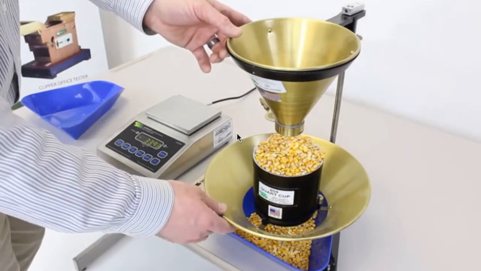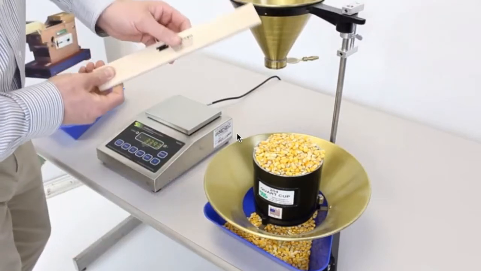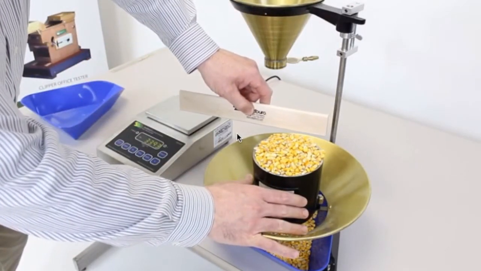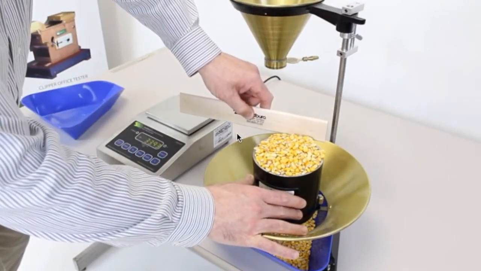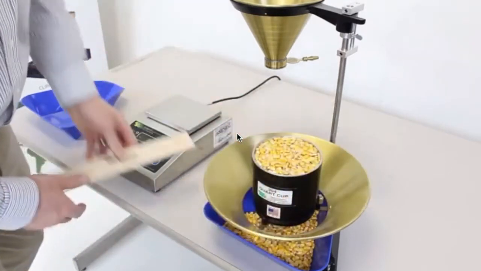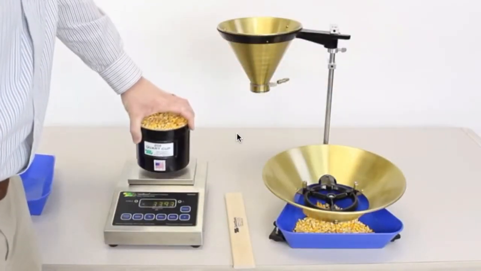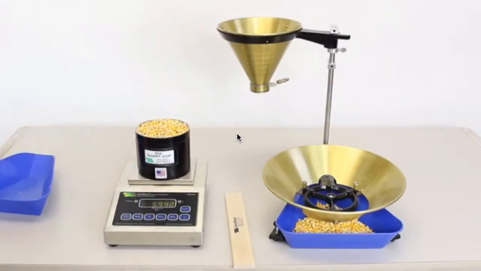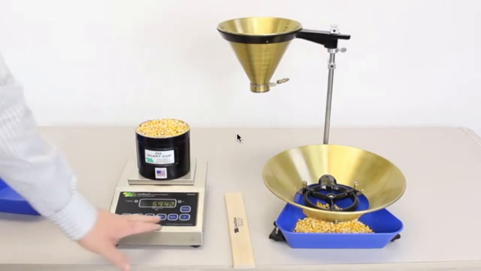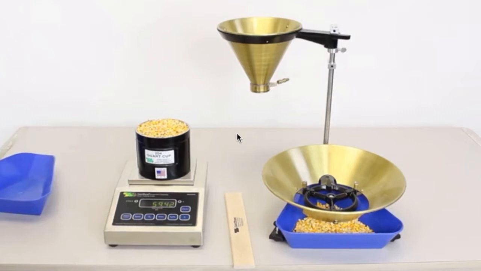Once you have evenly filled the quart cup, remove the top hopper, take your strike-off stick, make 3 easy strokes across the top of the quart cup. Remove your quart cup and bring it back to the 9000 AG computer grain grading scale and hit your pounds per bushel button. This will give you your test weight for your commodity.